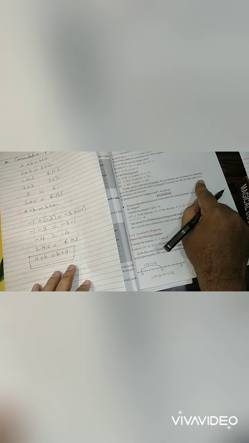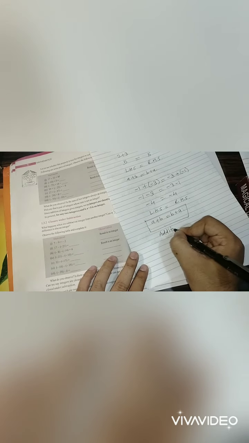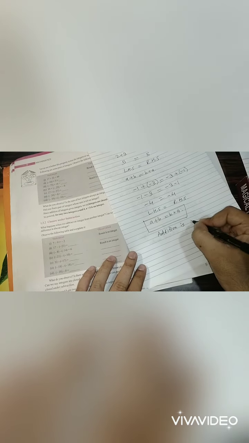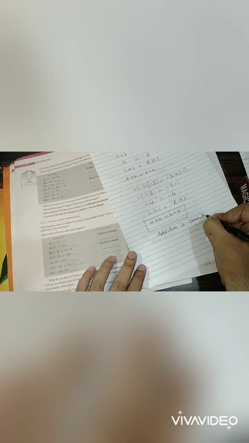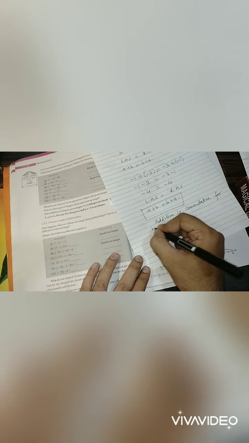This is the general formula. So we can say that addition is commutative for integers.